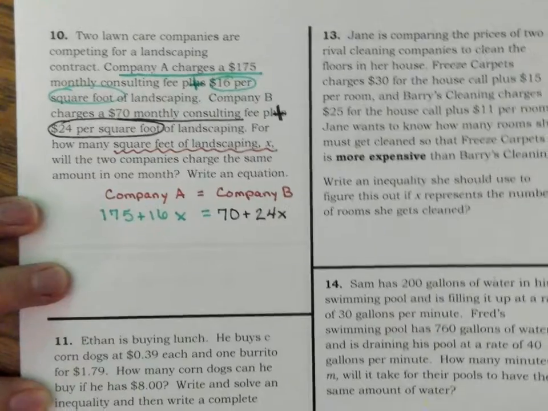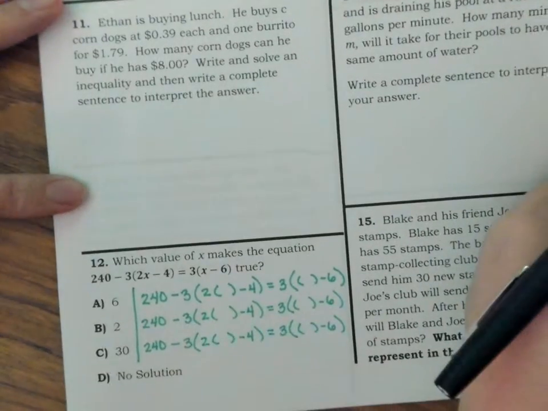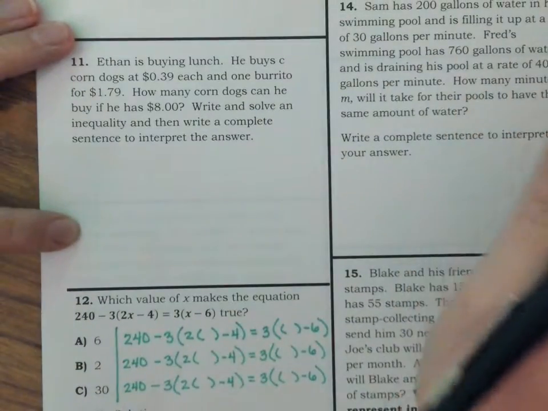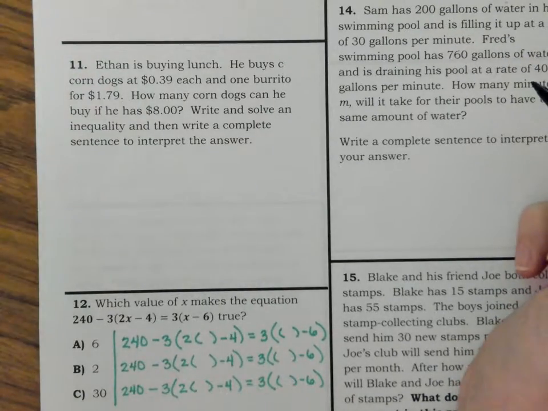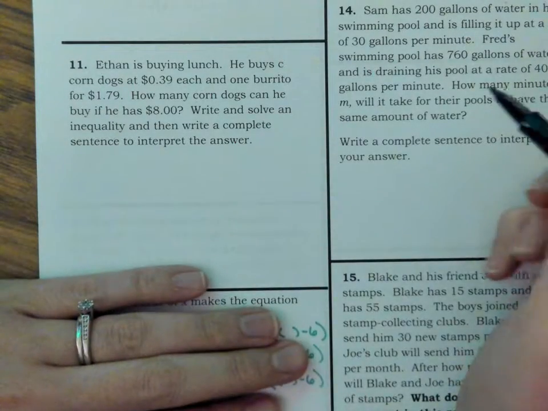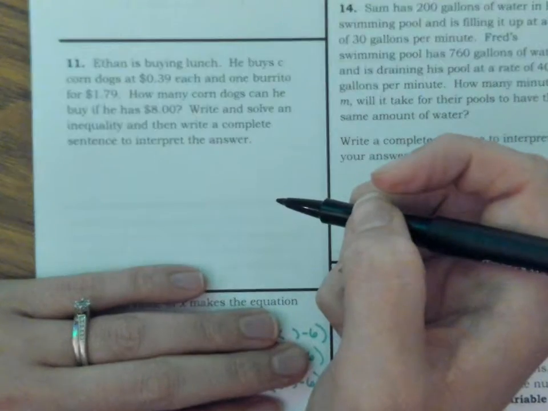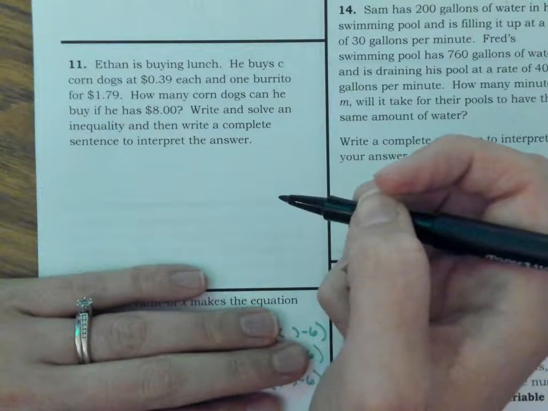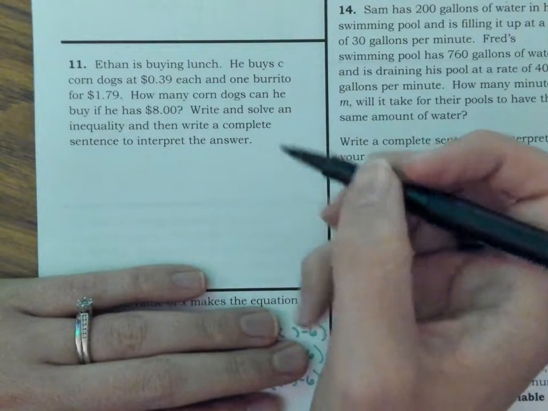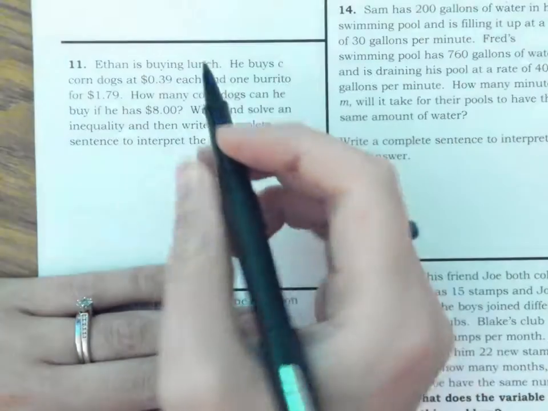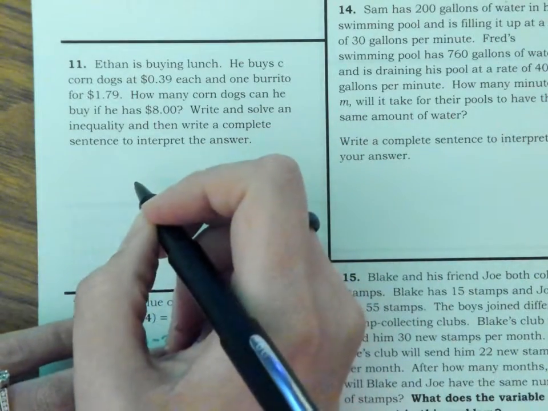Number 11, Ethan is buying lunch. He buys C corn dogs at 39 cents each and 1 burrito for $1.79. How many corn dogs can he buy if he has $8? Write and solve an inequality, and then write a complete sentence to interpret your answer.